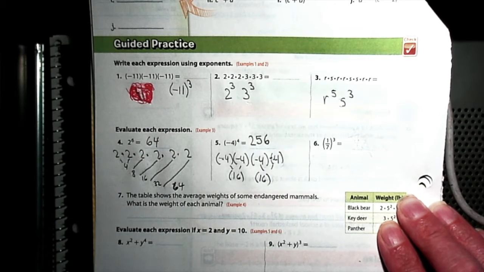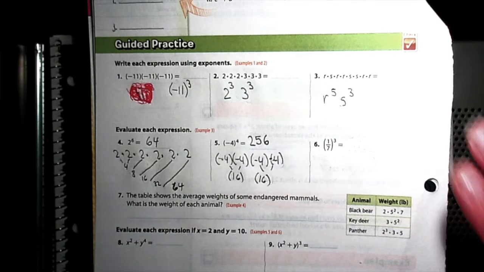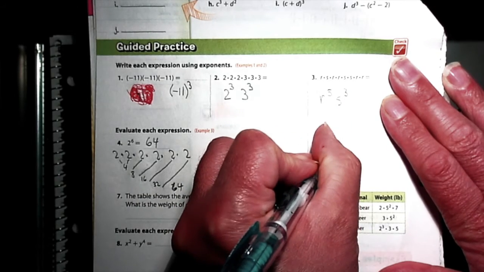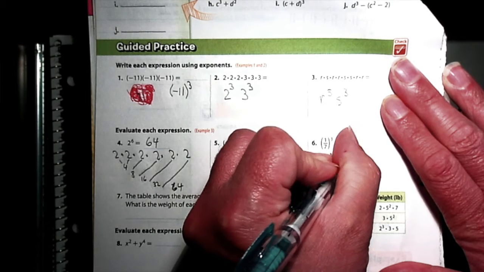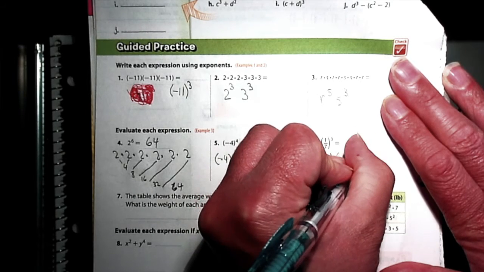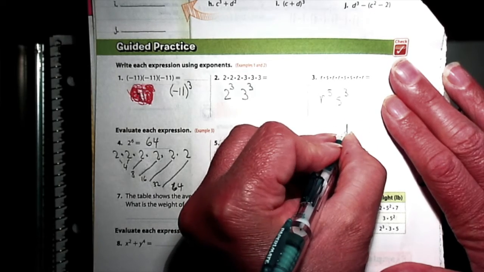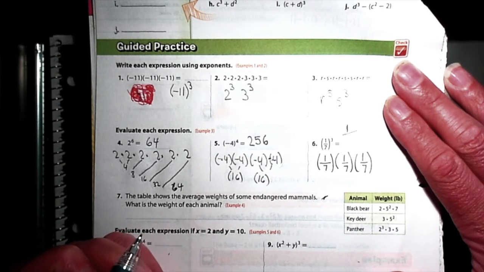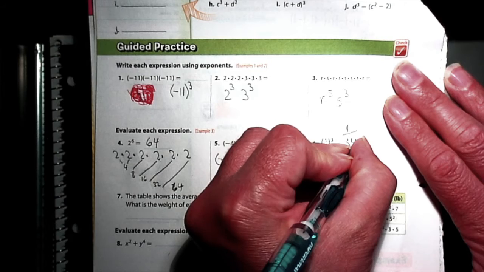Now I come to the fraction. And don't overly panic because you see a fraction. What I would notice is, oh, 1/7. I want that 3 times. So I go 1 times 1 times 1. Let's multiply across the top. That's 1. 7 times 7 is 49 times another 7 is 343.